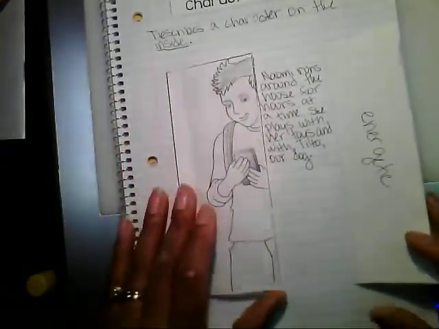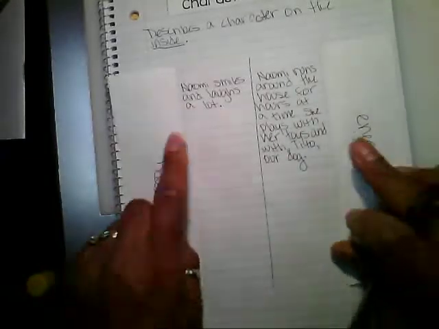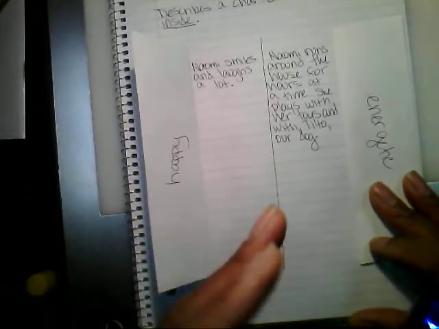Okay, so now I have two traits and I have details to show why the character or Naomi has these traits. Now, since I didn't use a book, I can't put a page number, but since you're using a story, I want you to be able to put a page number where you get your details. So let's pretend I had read a story about Naomi and these are the things that she did.